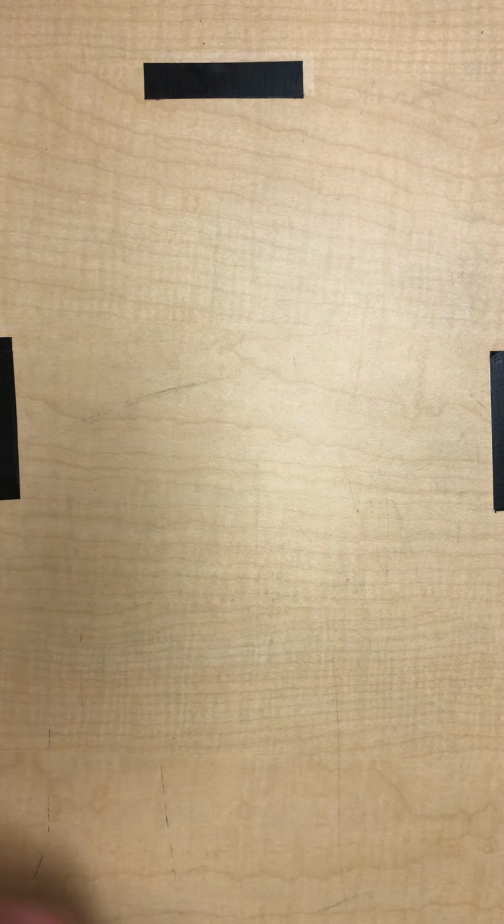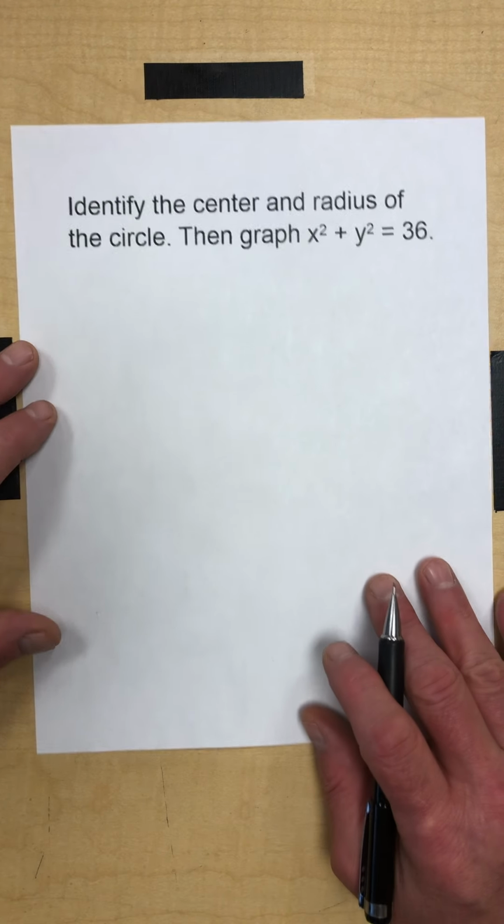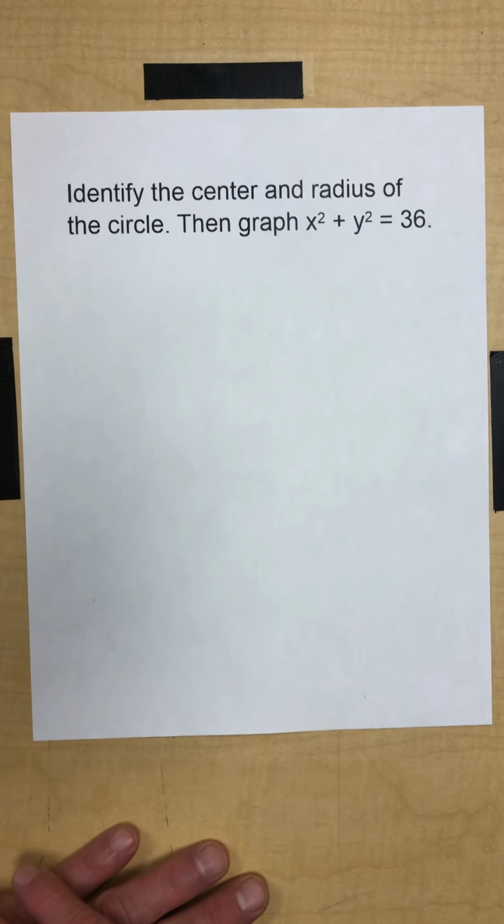Okay, so easy enough, not hard. Let's try one more similar to this, but a little bit different. Okay, so let's see. We want to identify the center and radius of the circle.